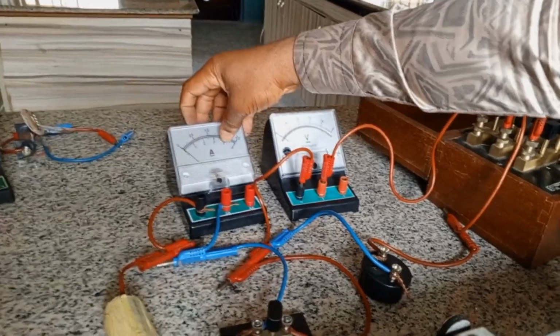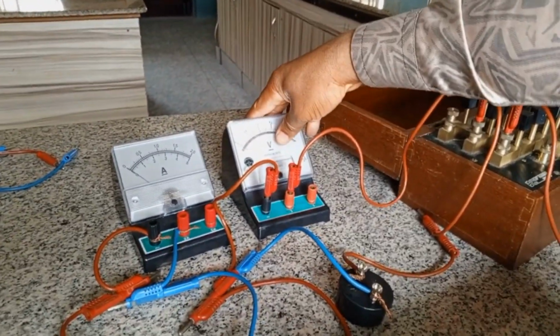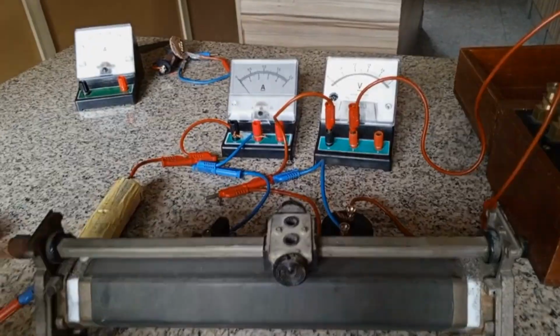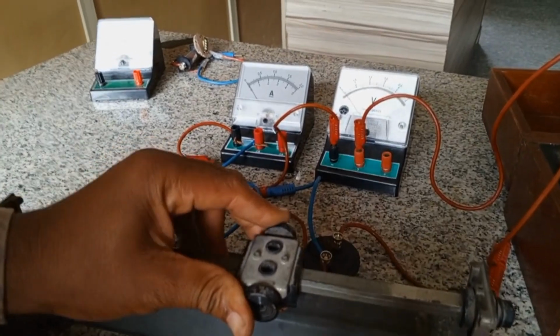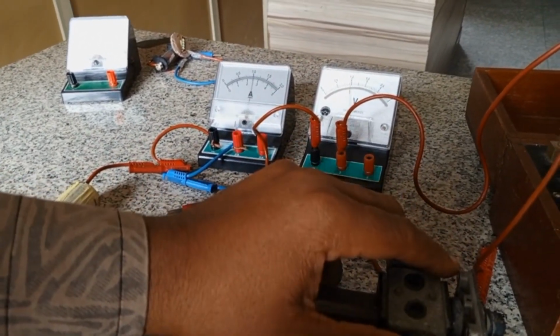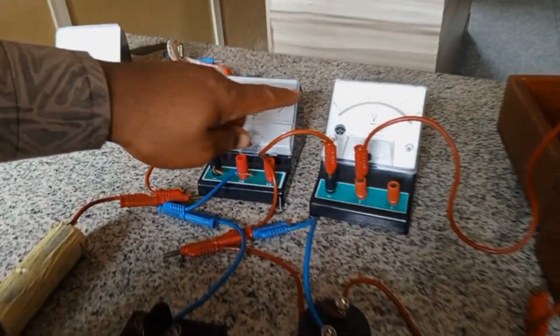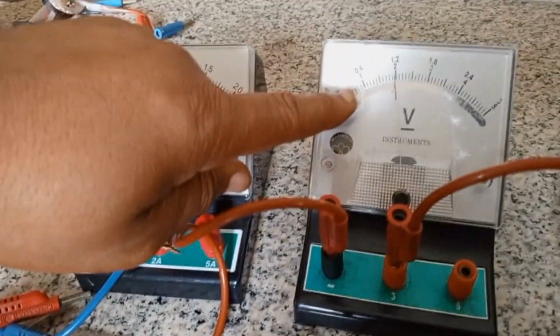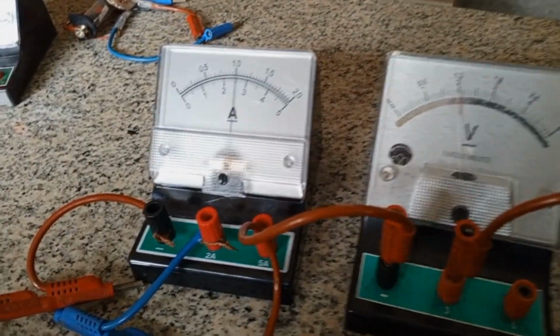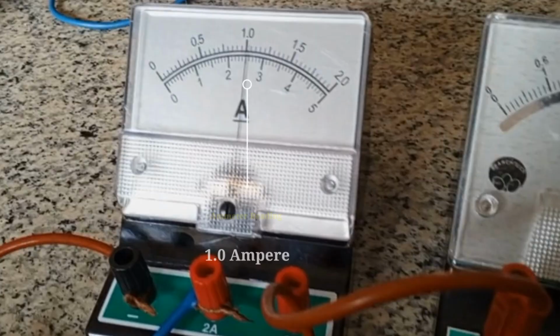That means that if I'm reading off both the ammeter and the voltmeter, I'll be reading off from the upper graduation of the two devices. Adjusting the arm of my rheostat, I'll observe the movement of the ammeter and voltmeter pointers. Okay, and I'm going to take the readings now. For the ammeter reading here, we have 1.0 ampere.